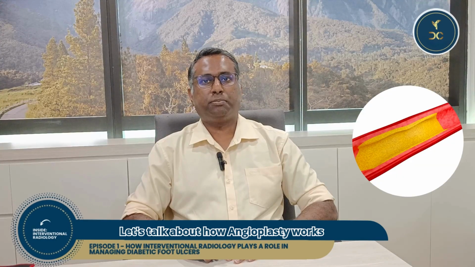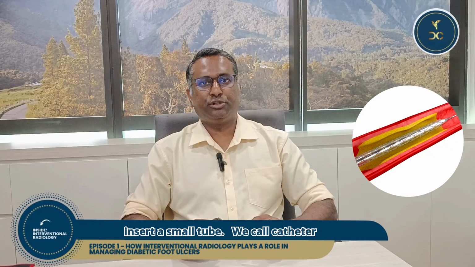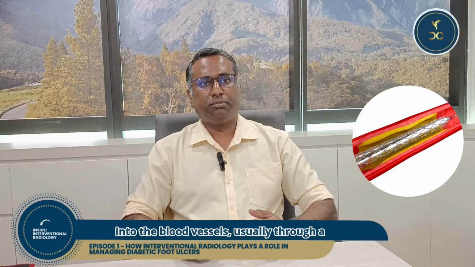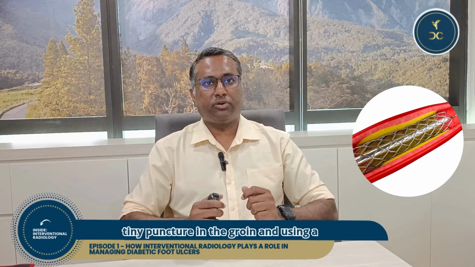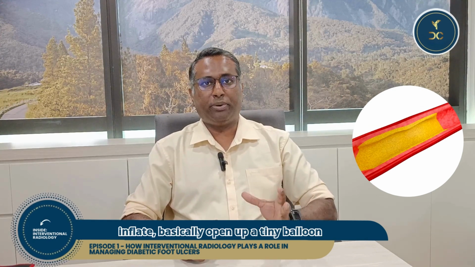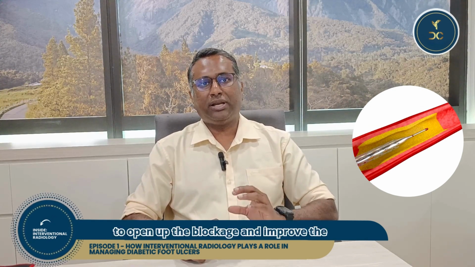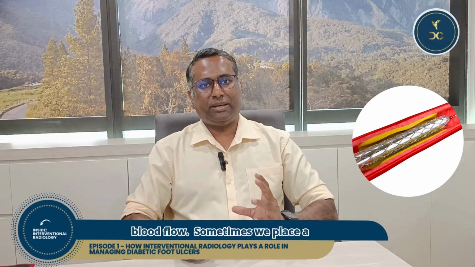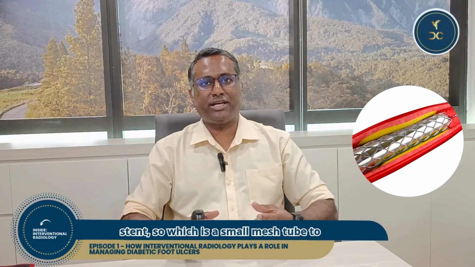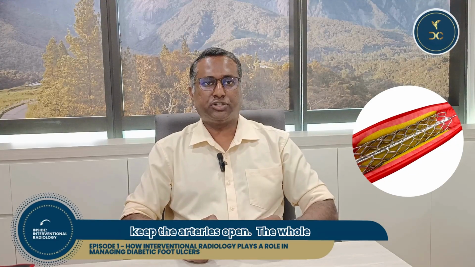Let's talk about how angioplasty works for diabetic foot ulcers. First, we insert a small tube, which we call a catheter, into the blood vessels, usually through a tiny puncture in the groin. And using real-time imaging, we guide it to the blocked artery in your leg. Then we inflate a tiny balloon to open up the blockage and improve the blood flow. Sometimes we place a stent, which is a small mesh tube, to keep the arteries open.